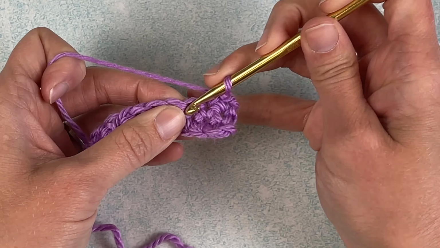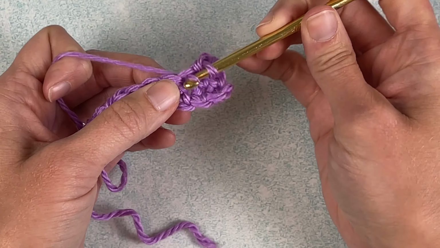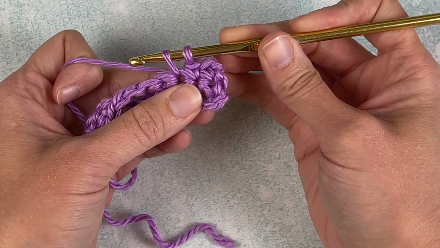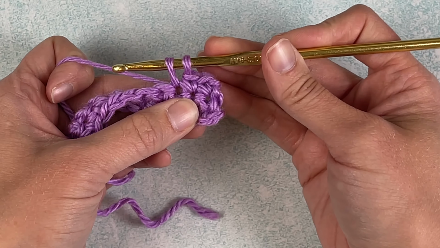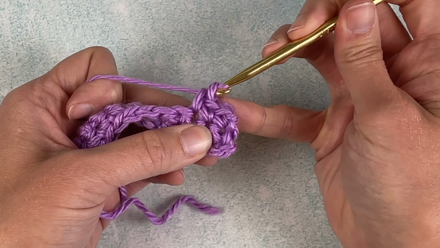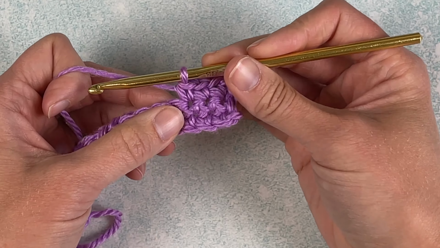So let's do that again. Insert crochet hook into the stitch space, yarn over, pull through, but then keep pulling until that crochet hook is in a straight line, and then yarn over, pull through. That is an extended single crochet stitch.